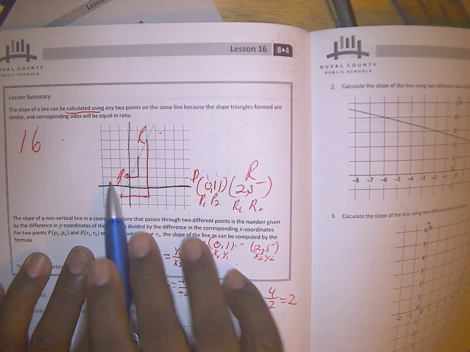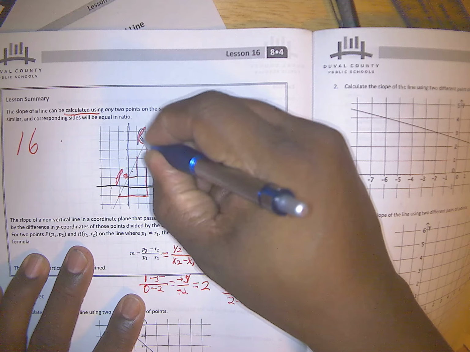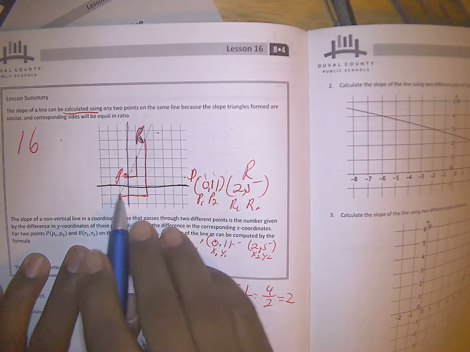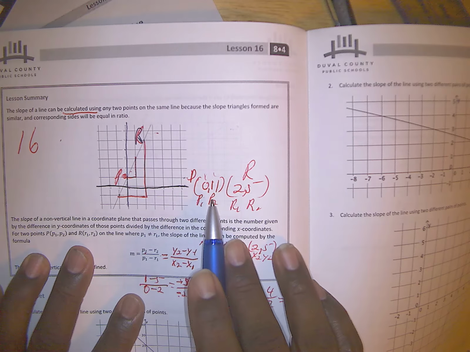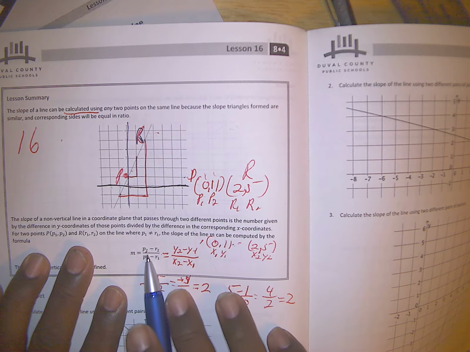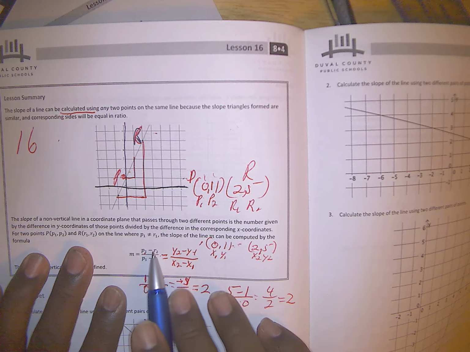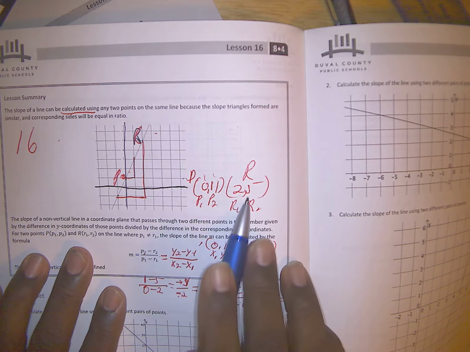And remember that we read them from left to right. So this is our R. I'm going to make it look more like 1. And this is our P. So our first one and our second one, so I have them labeled now. Okay? Now, using the formula they gave, you will take P2, which is that first Y, and subtract from it R2, which is the second Y.